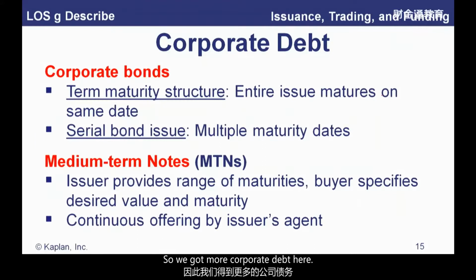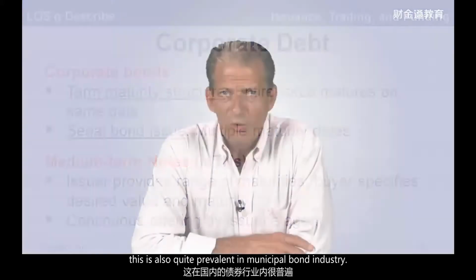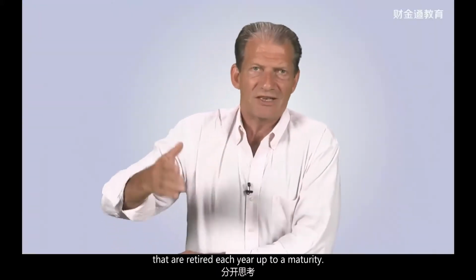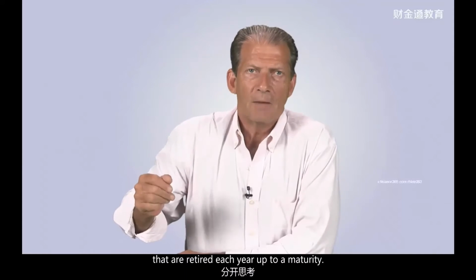Some more about corporate debt here. We can have a term maturity structure, and that means the entire issue matures on the same date. Sometimes we'll see a serial bond issue, and this is also quite prevalent in the municipal bond industry. We talked earlier about a sinking fund where part of an issue is retired each year up until maturity.